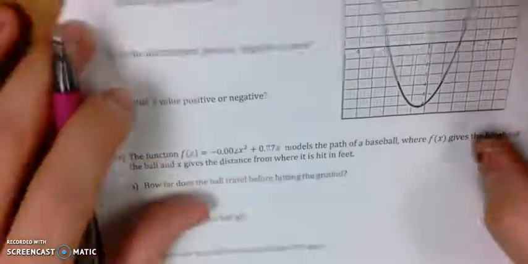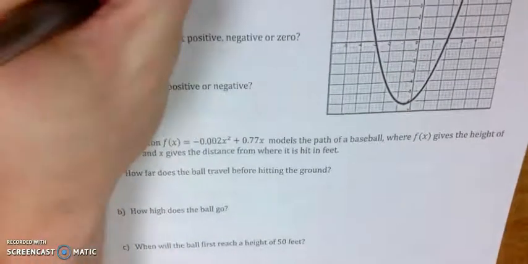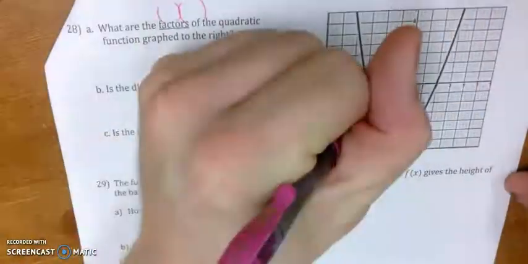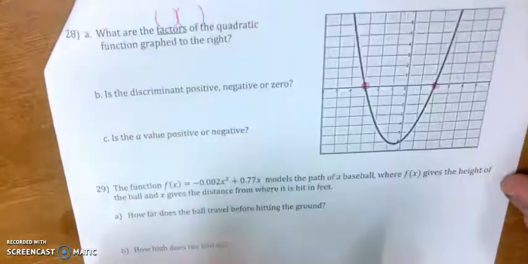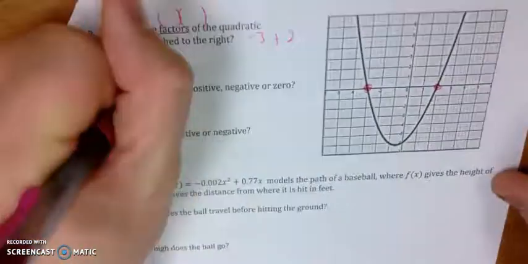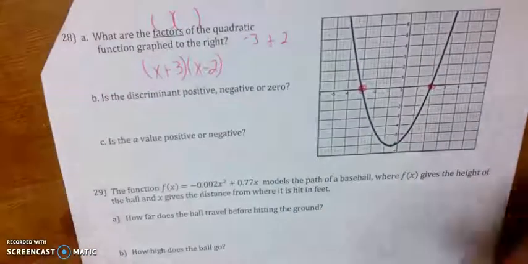All right, final page. 28, what are the factors? So again, factors indicate what are the parenthesis chunks. Well, I know I have an x-intercept here and here at negative 3 and at positive 2. So my factors would be x plus 3 and x minus 2.